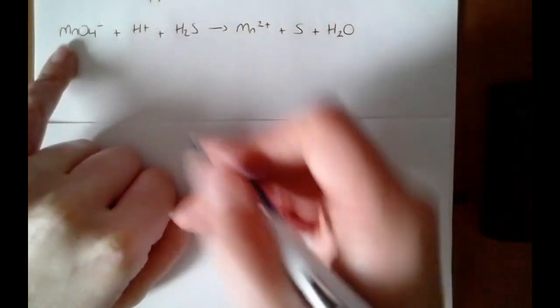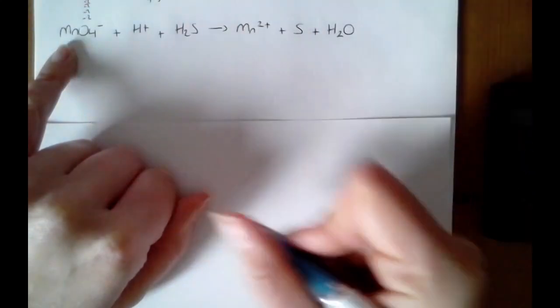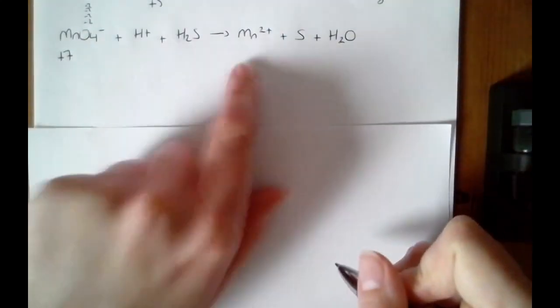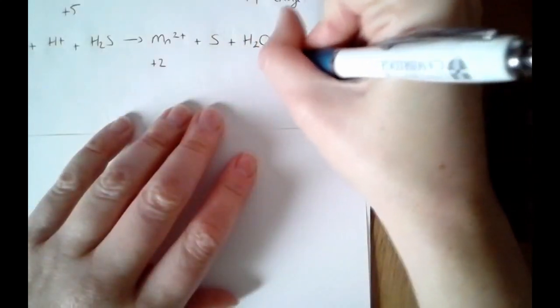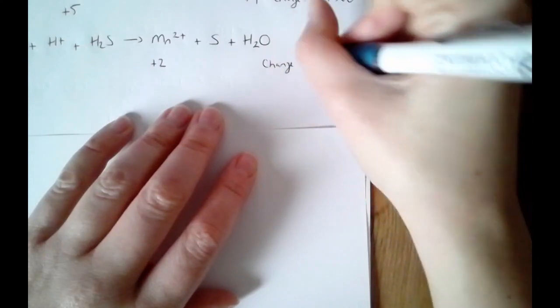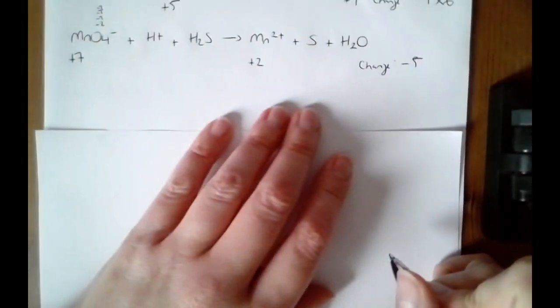So that is one way that you can do it, but again, it's probably a bit quicker to just use oxidation numbers. So here, if I look at the manganese, I've got -2 times 4, so I've got -8. This means this must be +7 to give me a -1 charge overall. Over here, I've got a +2. So I can see I've got a change from +7 to +2, so I've got a -5 change.